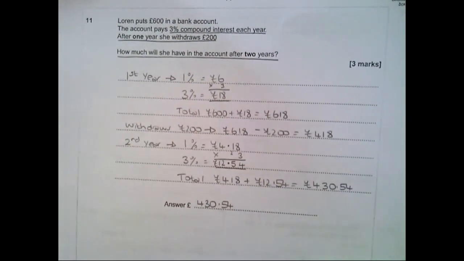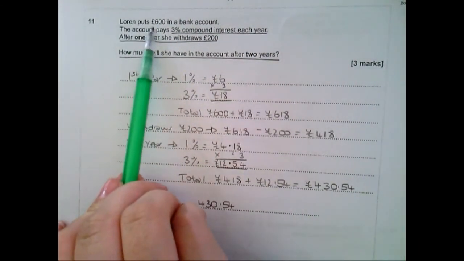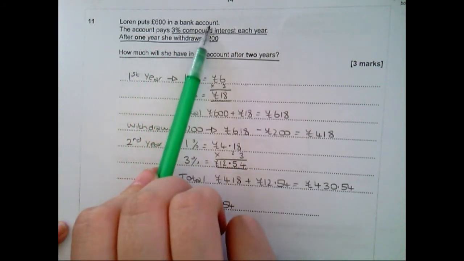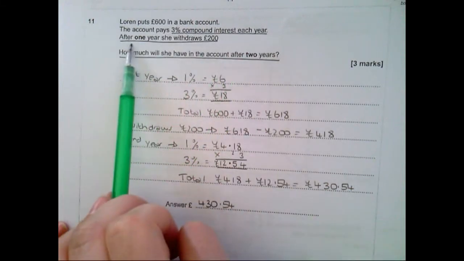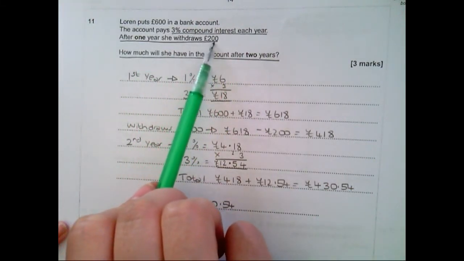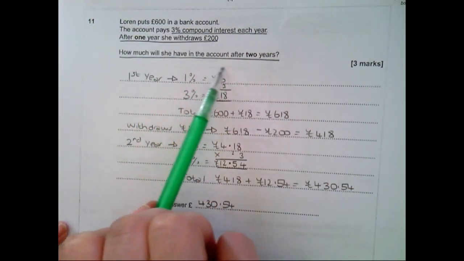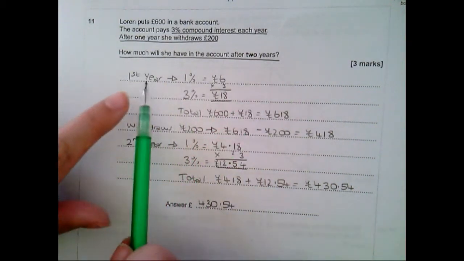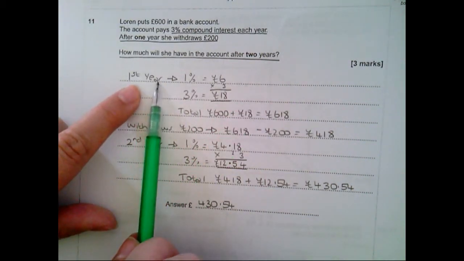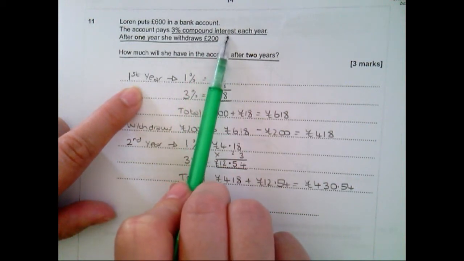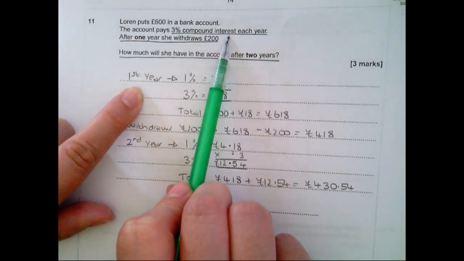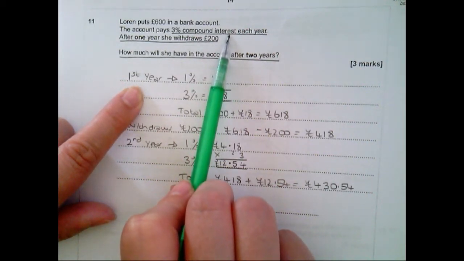Number 11. Lauren puts £600 in a bank account. The account pays 3% compound interest each year. After 1 year she withdraws £200. How much will she have in the account after 2 years? So the first year, 3% compound interest, and this is all without a calculator, so you can't use 1.03 to put it up. Well, you could, but it wouldn't be the easiest way if you don't have a calculator.